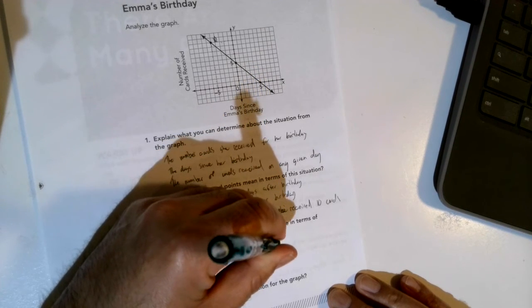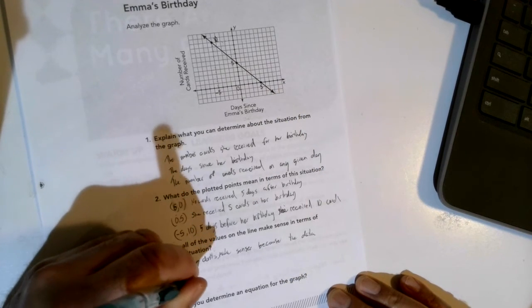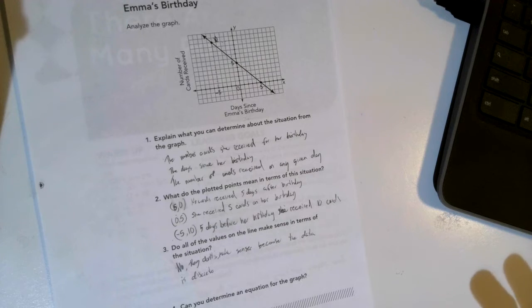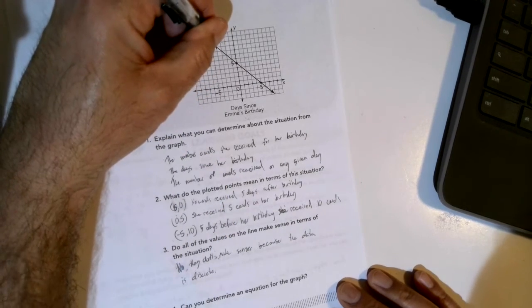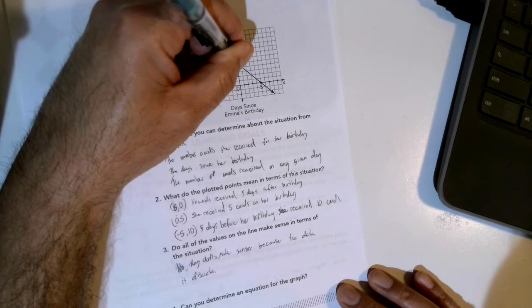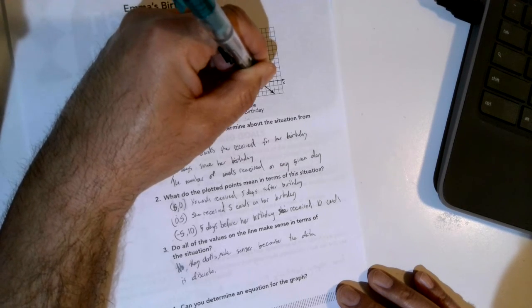Because the data is discrete. You can't send a partial card, right? So this should really be on integers, right? And you only get mail once a day.